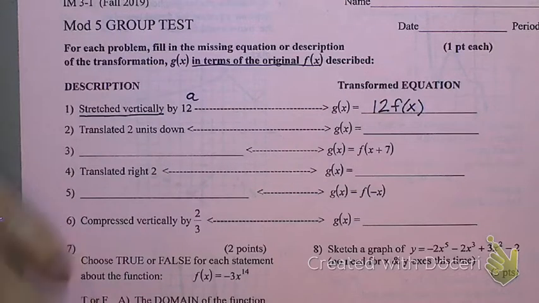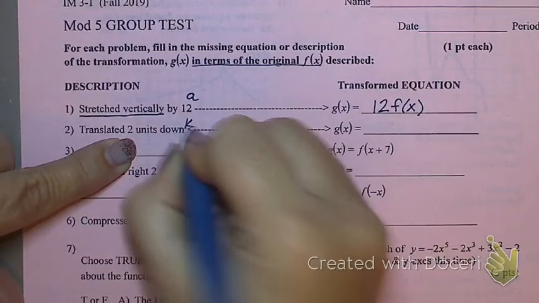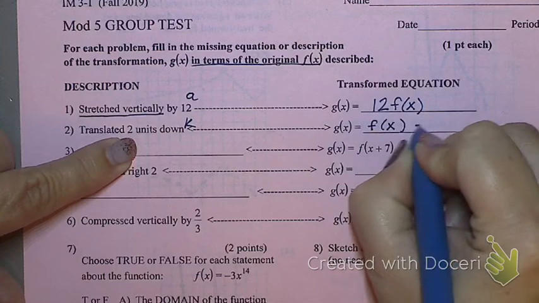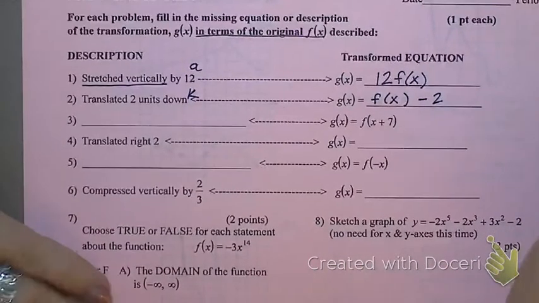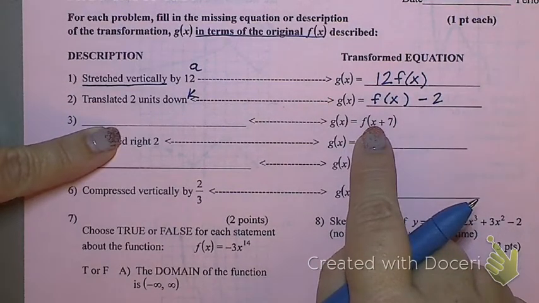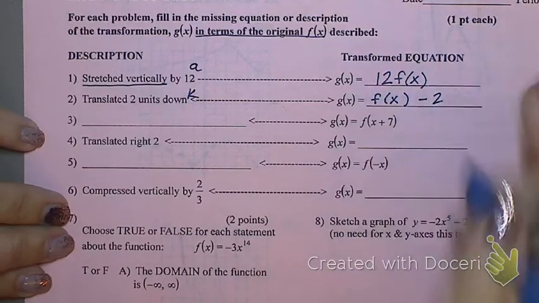Translated 2 units down, is that an a, a b, an h, or a k? That's a k value. So that would be f of x and then minus 2 outside. Yeah? This one, I gave you this, and it looks like you have to fill in the word. So what is this? This is a what value? A, B, H, or K? H value of what?